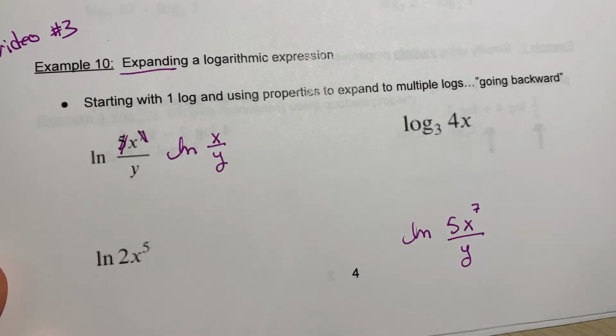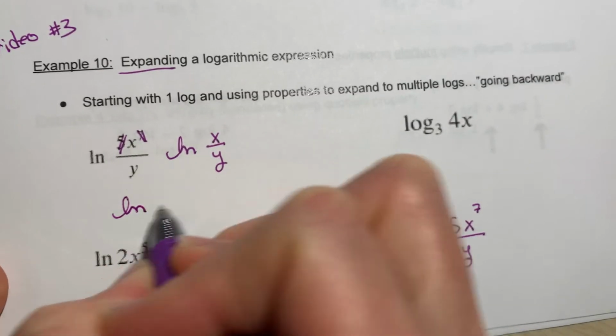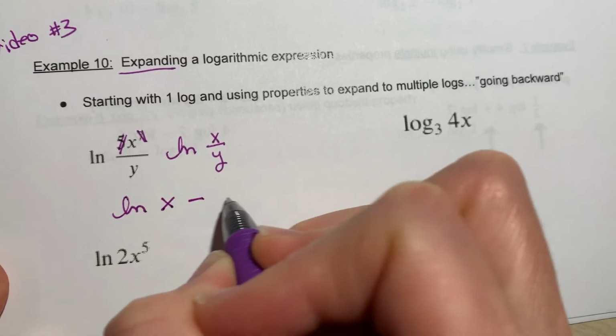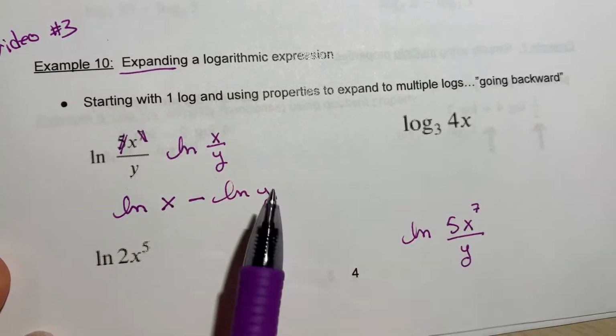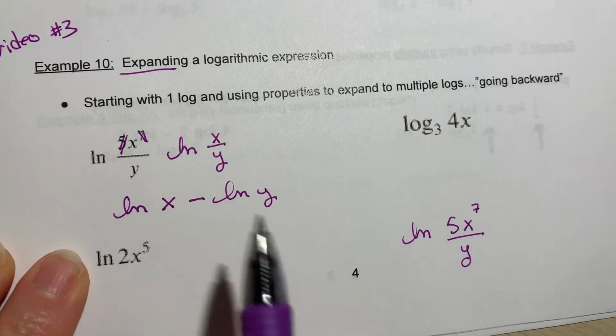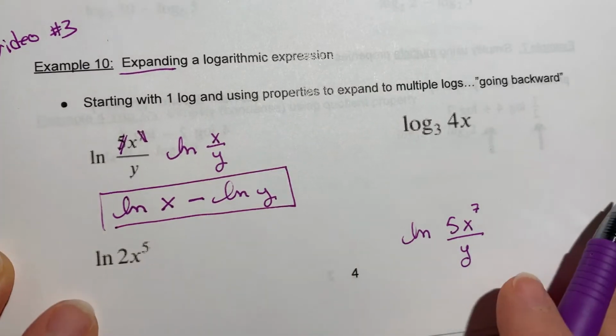So division, remember, goes with subtraction. So if I'm expanding this into 2 logs, it's going to be natural log of x minus natural log of y. So kind of the opposite of what we did in the previous examples. So division becomes subtraction.